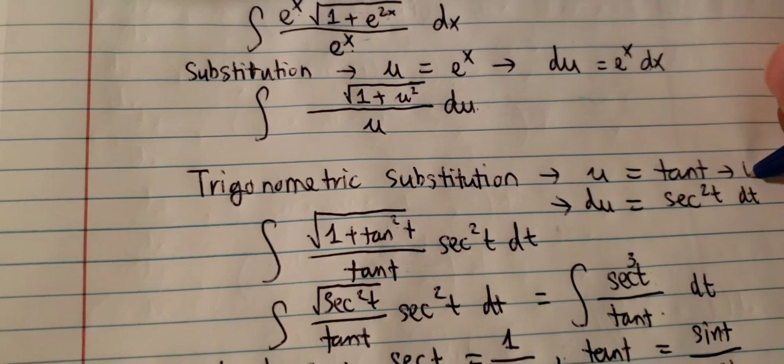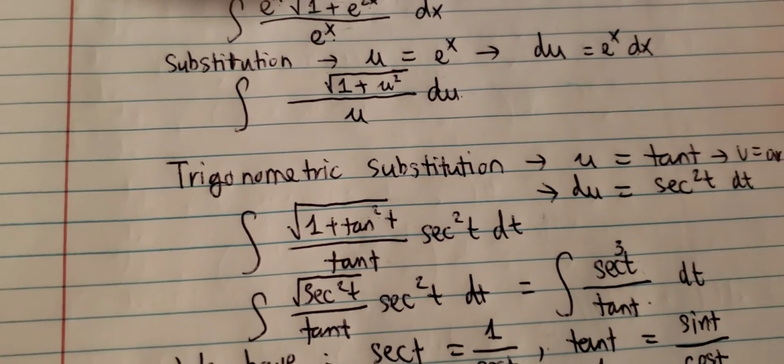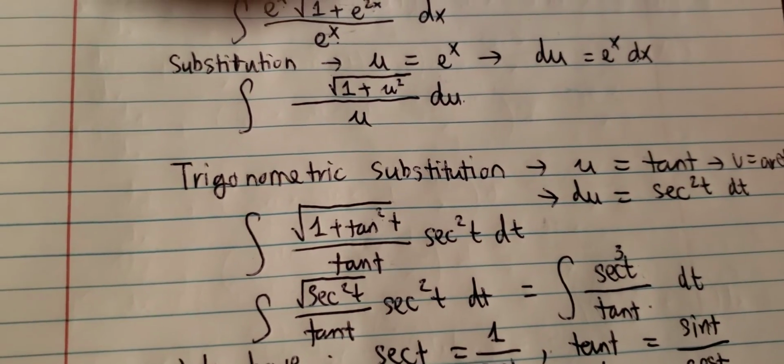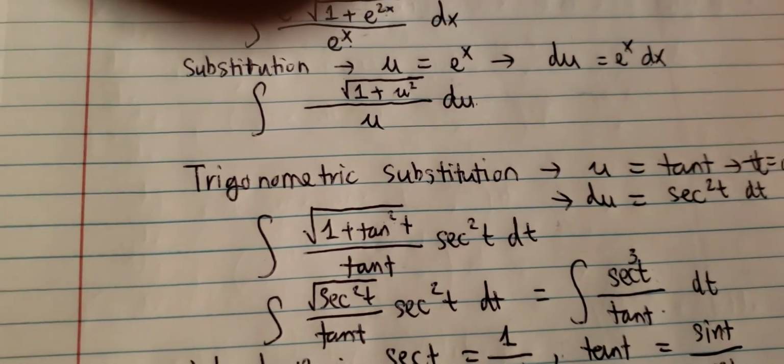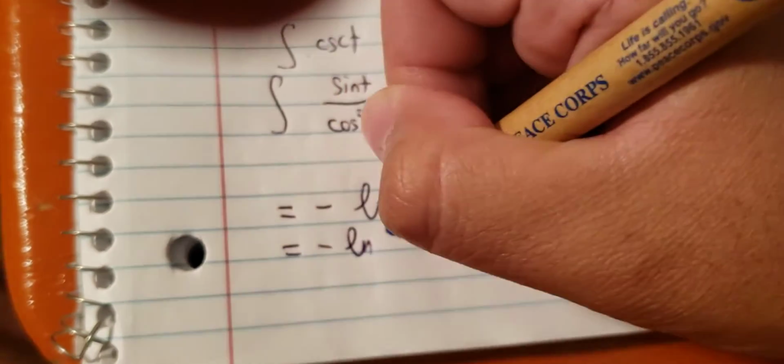So we have u equal to tan t, so t equal to arctan of u. So we put this one in here.